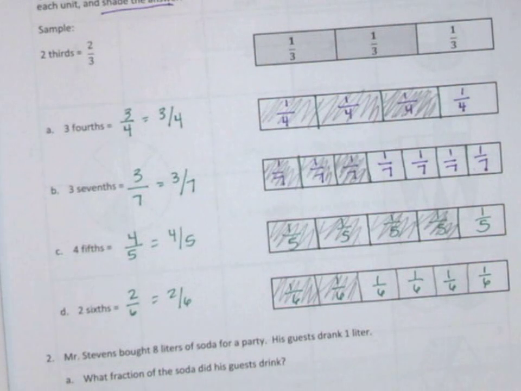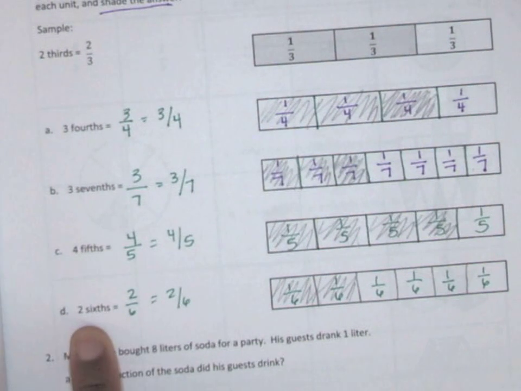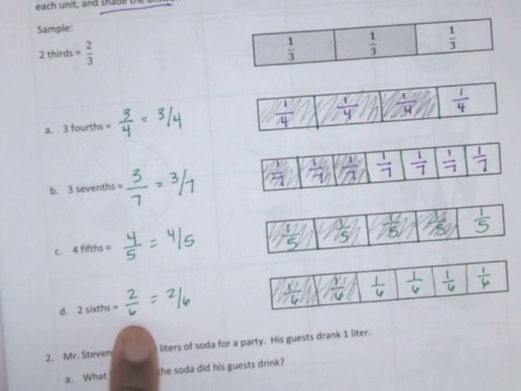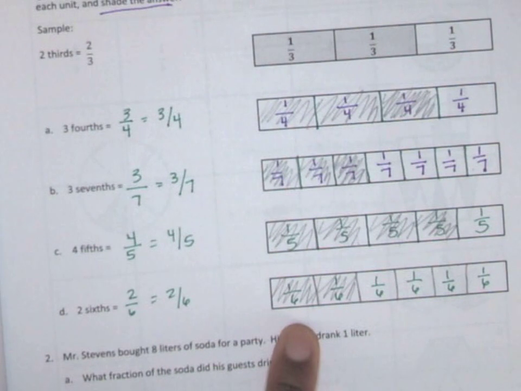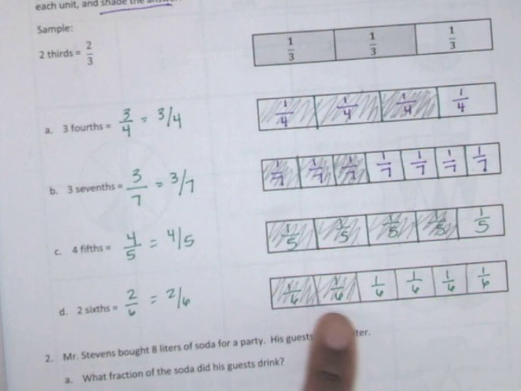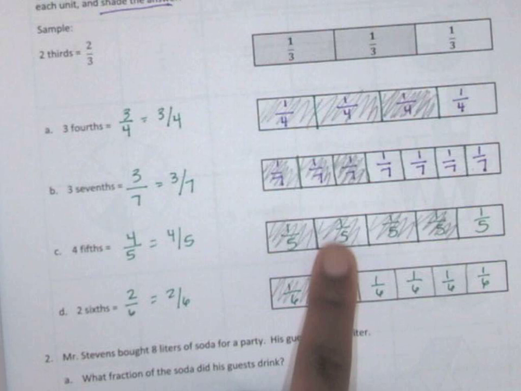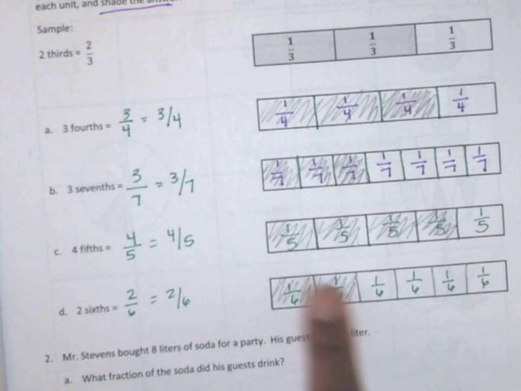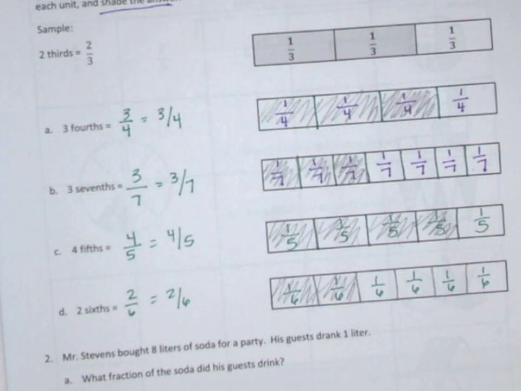Okay, we took the word form and converted it to unit form or numerical form, and then we represented it with a picture here on the right. Okay, so we built units that are less than a whole. All of these are less than 1 whole because none of them have all sections filled in.